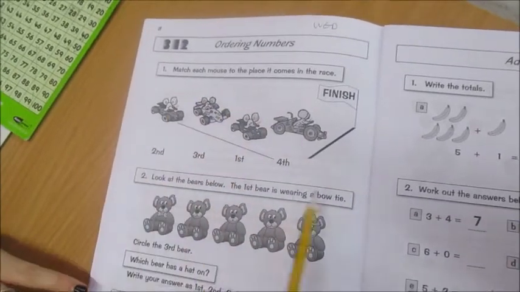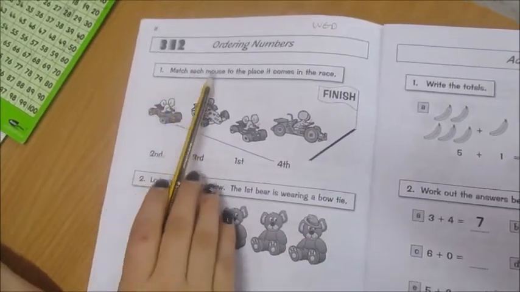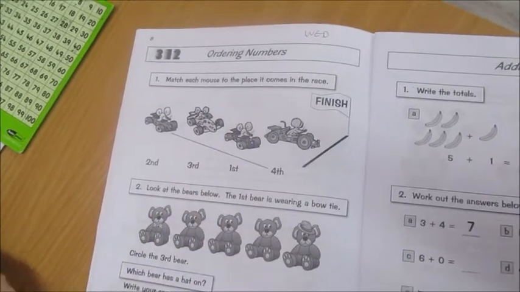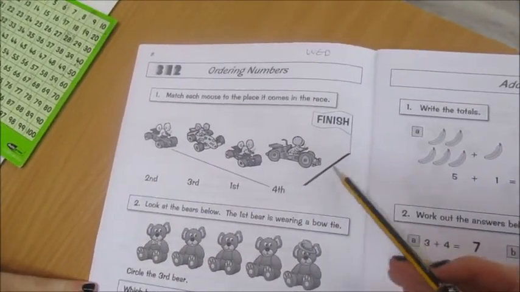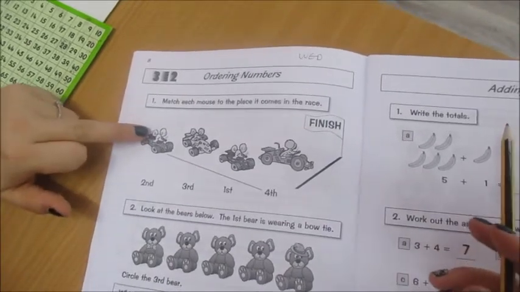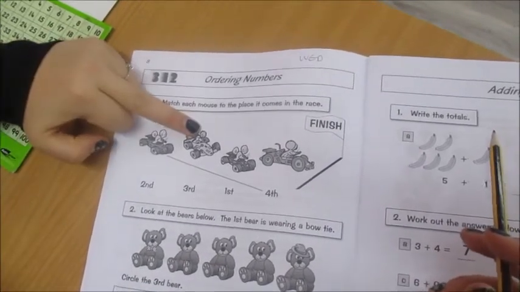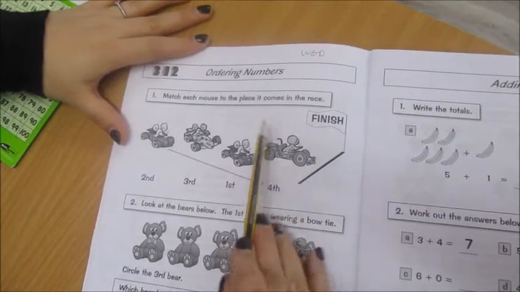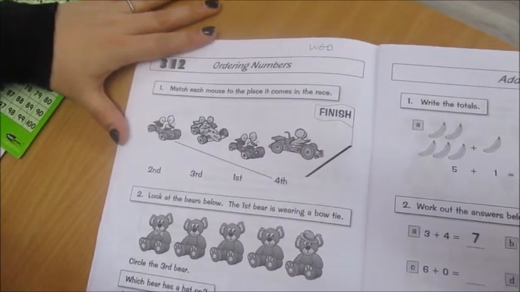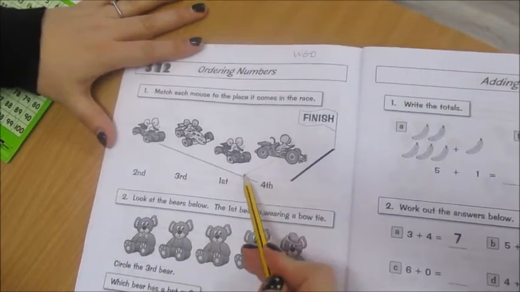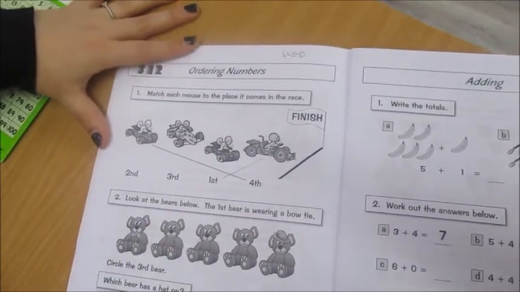And here on question 1, you've got to match each mouse to the place it comes in the race. So the first one's been done for you. Here's the finish line. So if this mouse comes 4th, what will this one come? And this one is the winner. So what do we say when the first person crosses the line? They come first. You could have a go at the other ones.